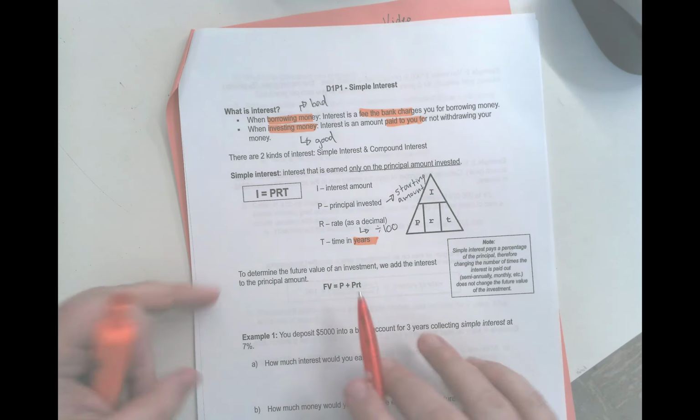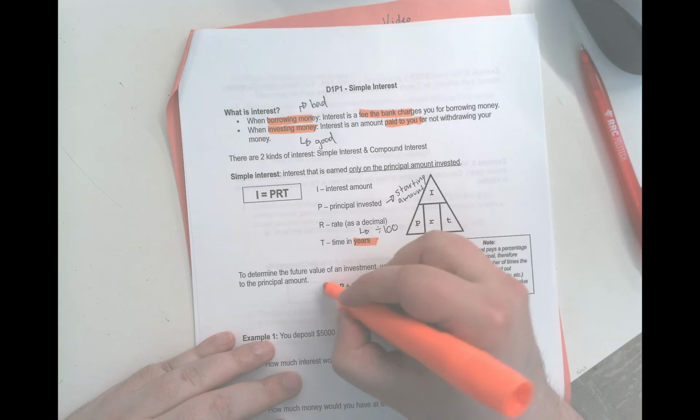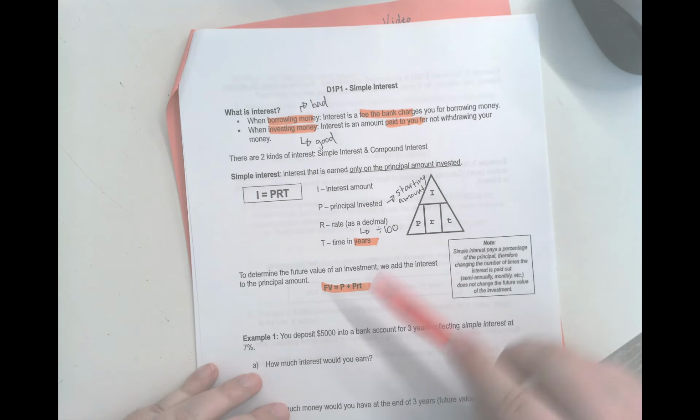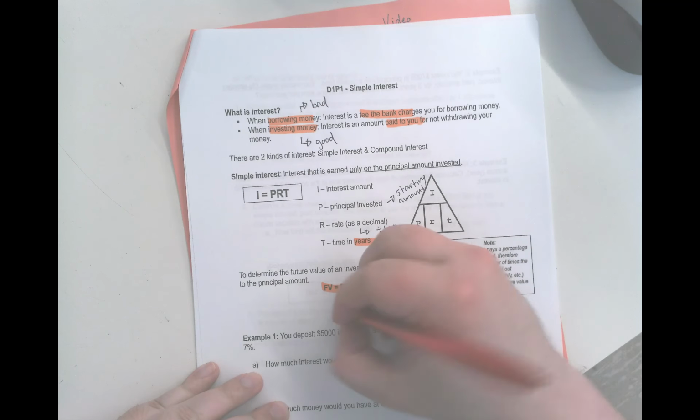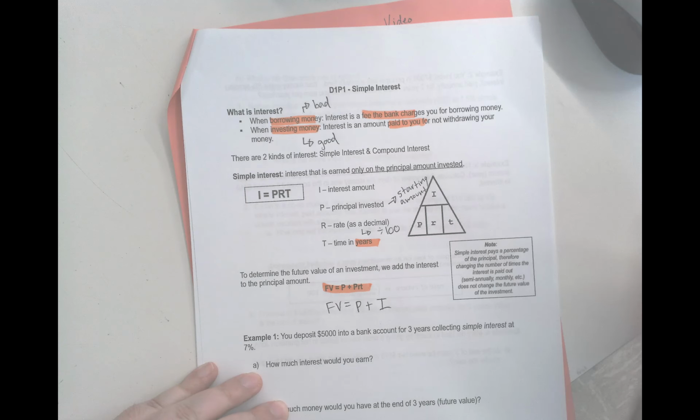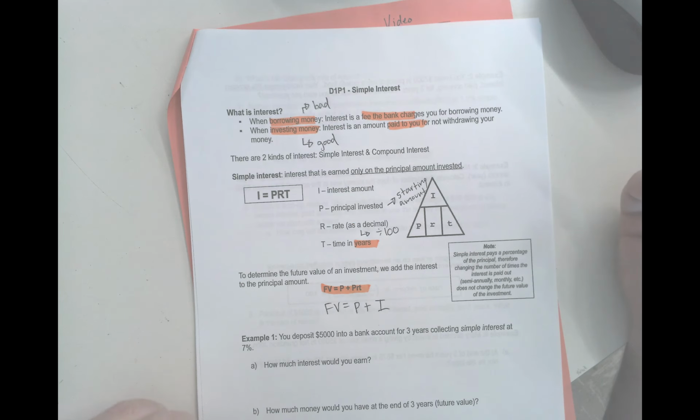There's one more calculation here. This formula only tells us the interest amount. But if we want to find out how much money we have in total in the future, we can use this formula here, which says that the future value is equal to P, which is my starting amount, my principal amount, plus PRT, which is just my interest amount. So we can also rewrite this as P plus I, however you want to think about it.